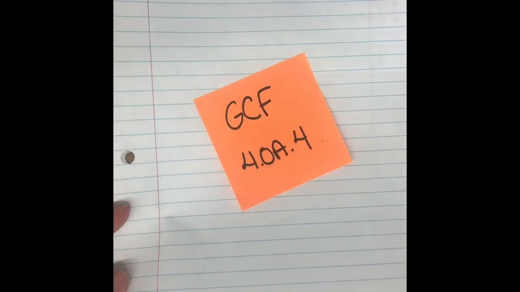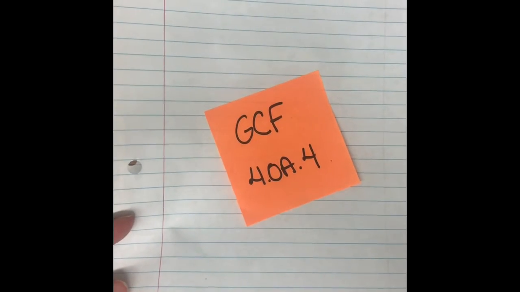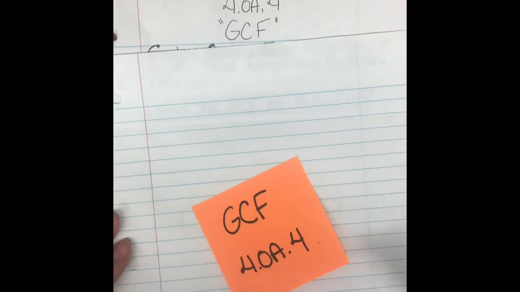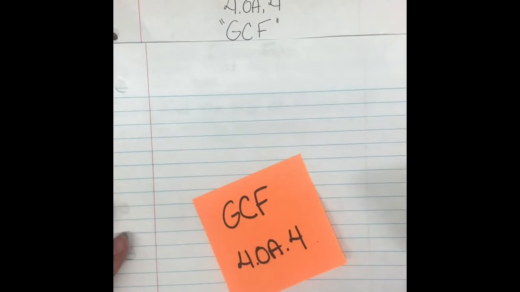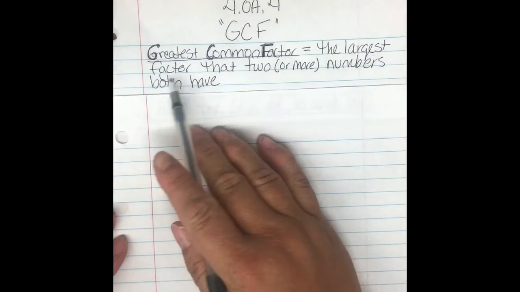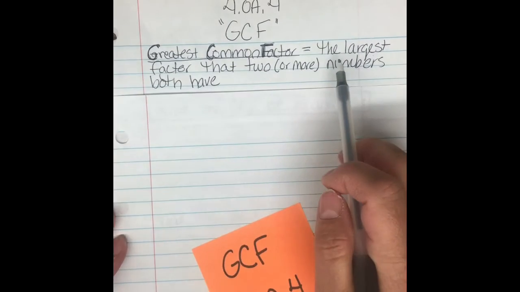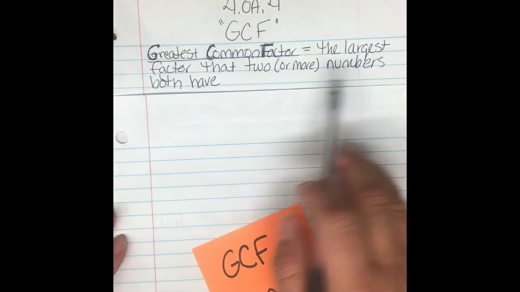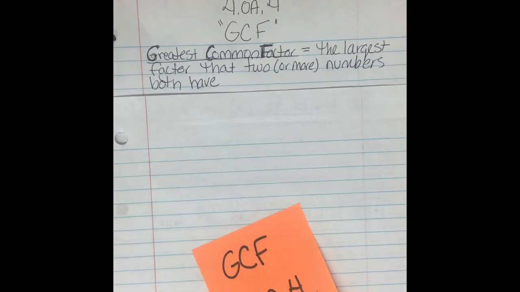Okay, the first thing that we're going to do is head our notebook paper so that we know exactly what we are studying on that page. And we're going to start with a definition. Greatest common factor means the largest factor that two or more numbers both have. And that's going to make more sense in just a second when we try this first problem out.